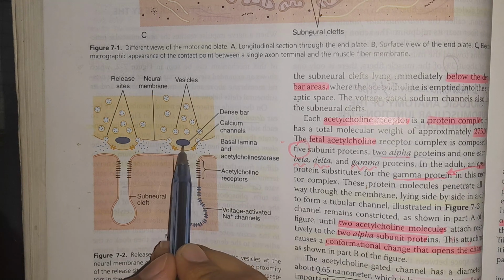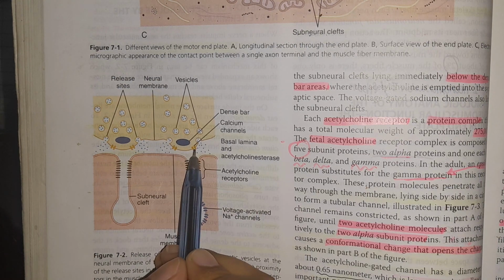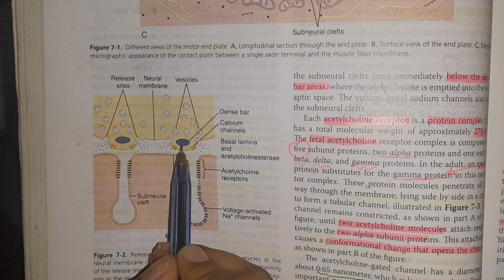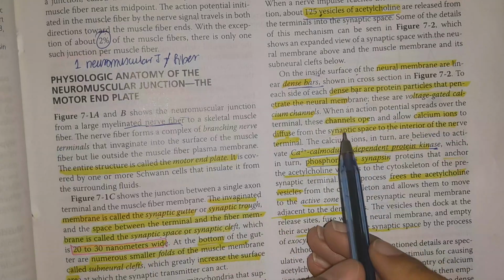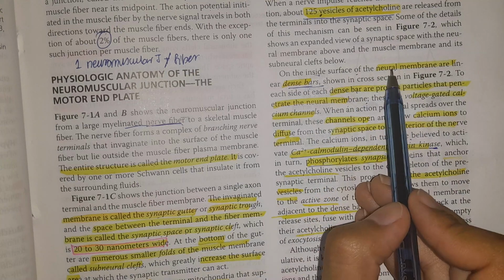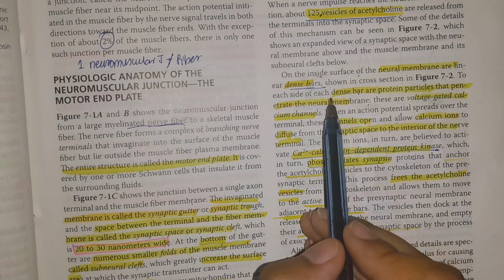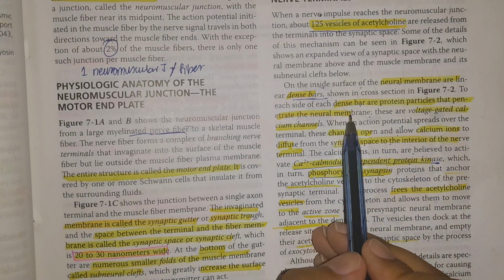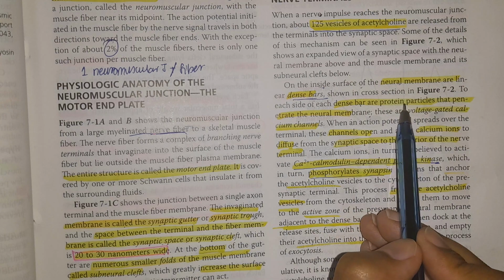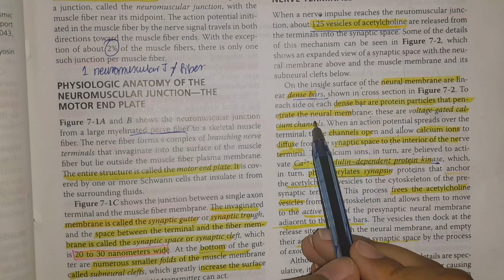Now what is this blue thing and what is this yellow thing? This blue thing is a dense bar, and on the sides of the dense bar we have calcium channels. They are very significant, let me tell you. Coming to a quick read: on the inside of the neural membrane, there are dense bars, the blue ones that I showed you. To each side of the dense bar, there are protein particles that penetrate the neural membrane. And these protein particles are actually calcium channels, voltage gated calcium channels.